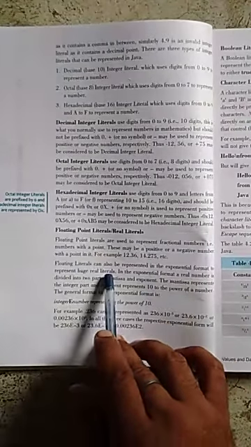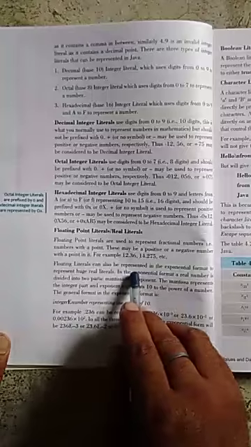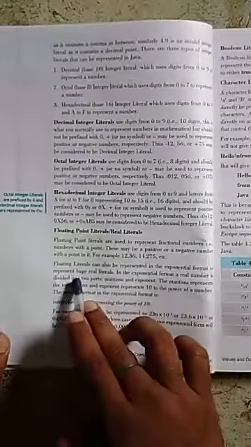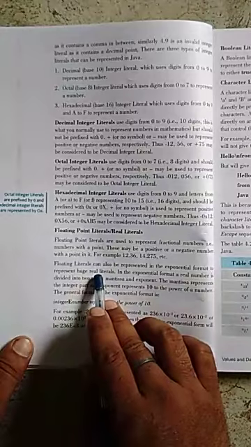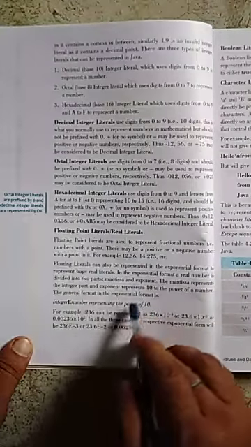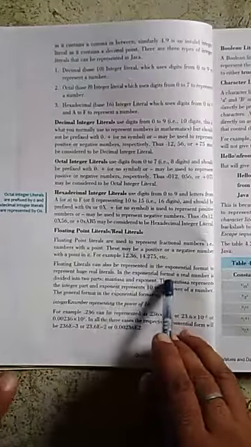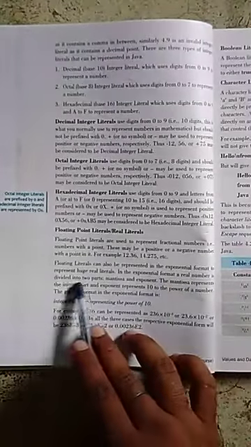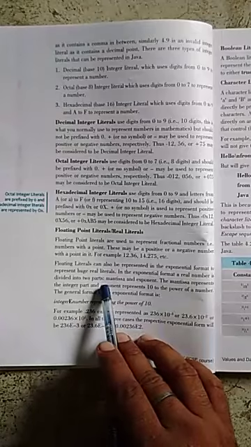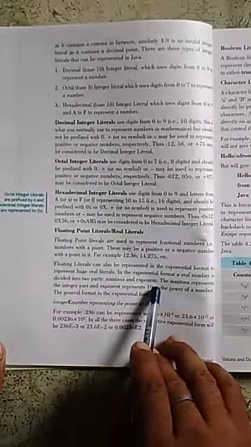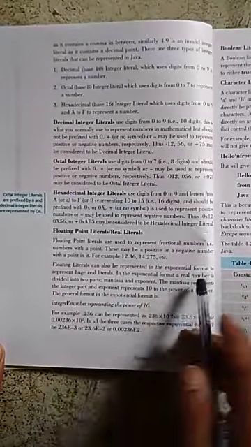Floating literals can also be represented in an exponential form to represent huge real literals. We will discuss further what the exponential form is. In the exponential format, a real number is divided into two parts: mantissa and exponent. Mantissa is the number and exponent is the value.